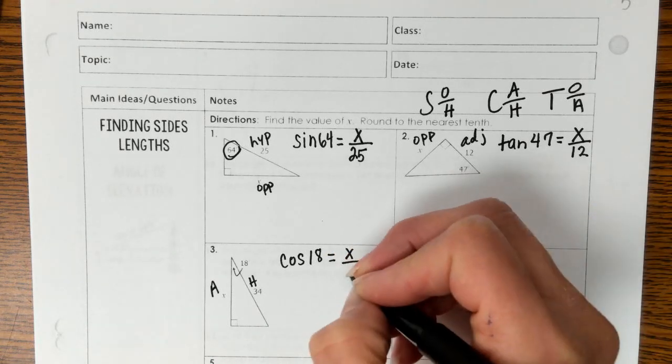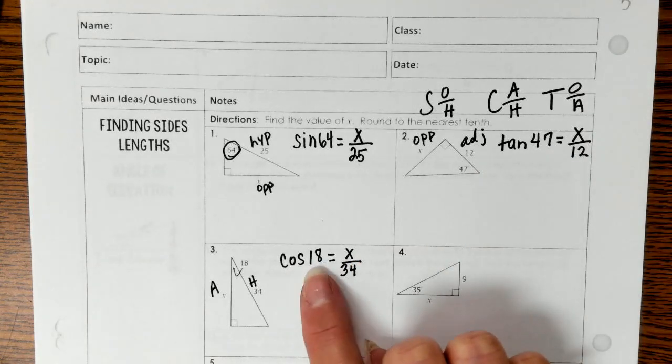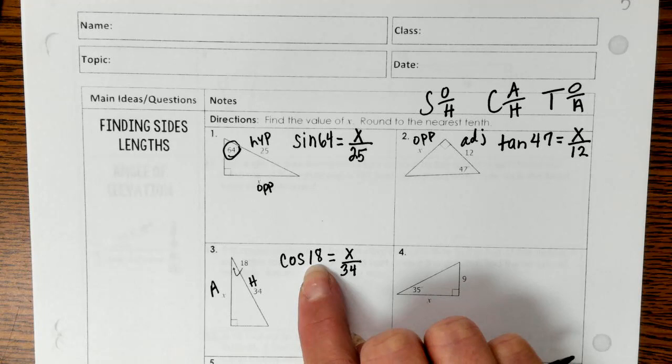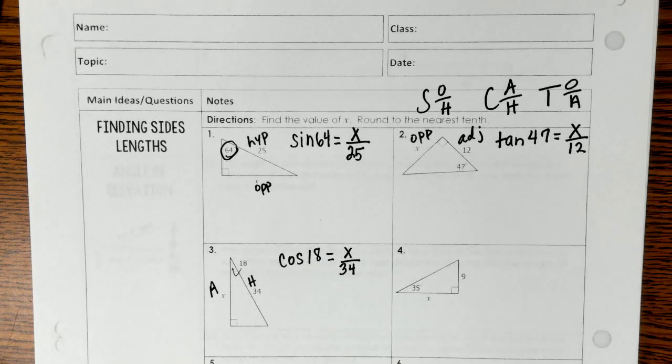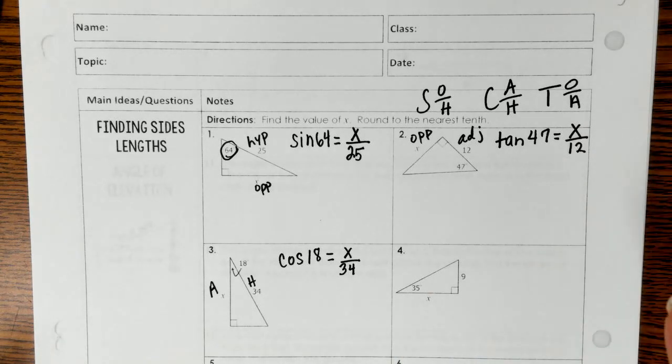Very good. Remember that next to the little word is always your angle. Okay, always the angle.